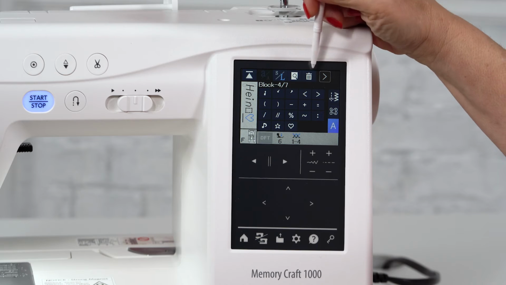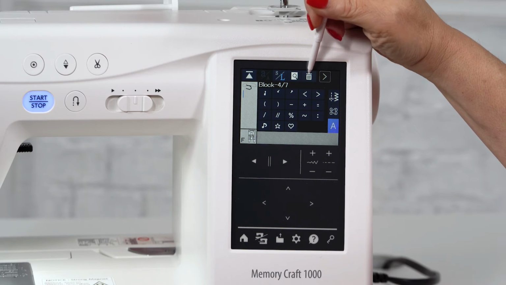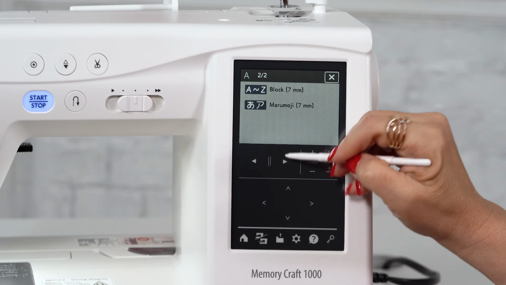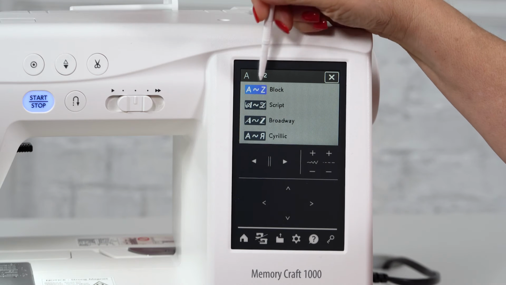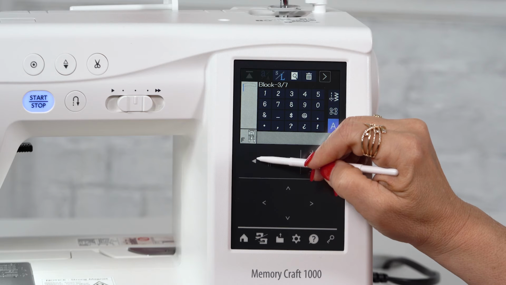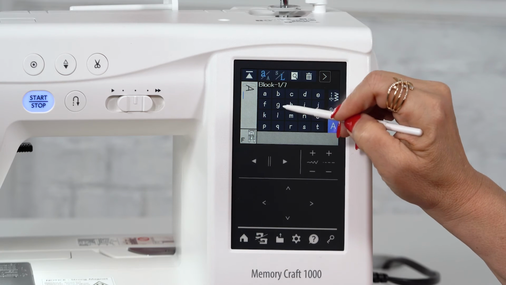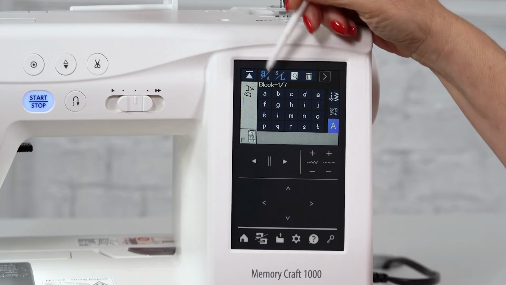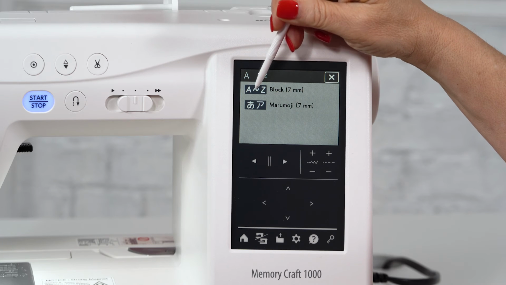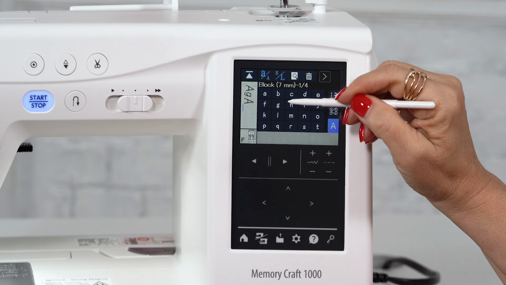There we go. I'm going to go ahead and delete this because I want to show you the difference between the block 7mm letters, which are on the second page here, and the block letters that are right here. So I'm going to open this one up, and I'm going to put in a capital A and a lowercase g, like that. And then I'm going to page to the 7mm block font, and I'm going to put in a letter A and a lowercase g.